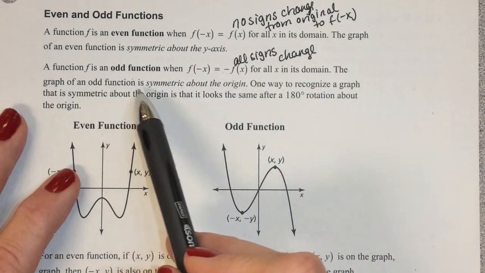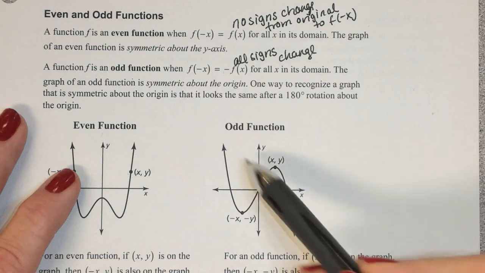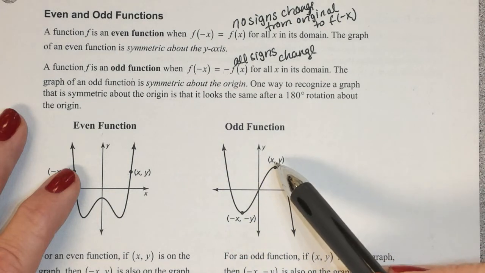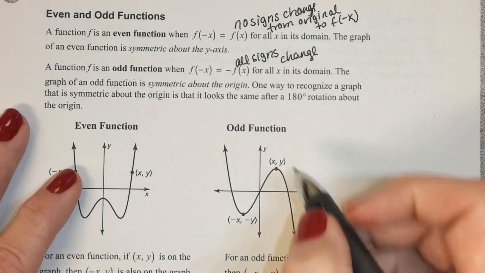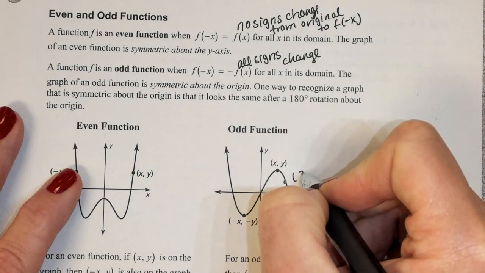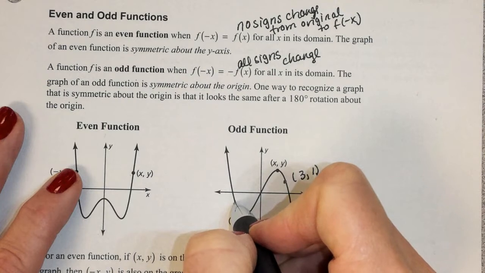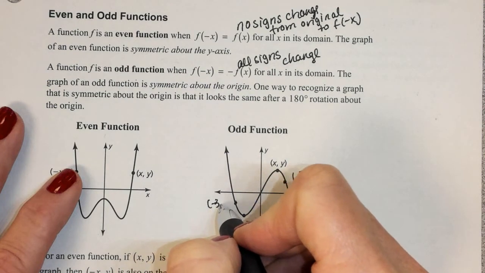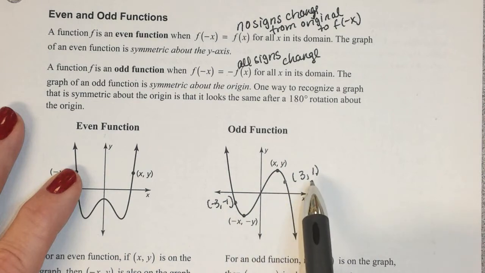Also, the graph of an odd function is symmetric about the origin. So see, this is symmetry with respect to the origin. A point x, y would be the same as the point negative x, negative y. A point here, let's say this point right here, this might be the point, say, 3, 1. So we would also have the point over here of negative 3, negative 1. That's what we mean by an odd function.